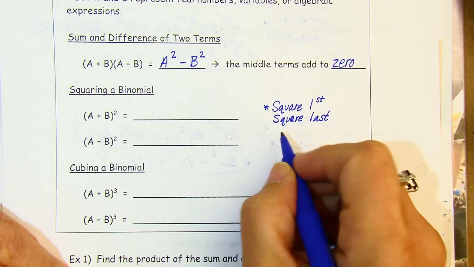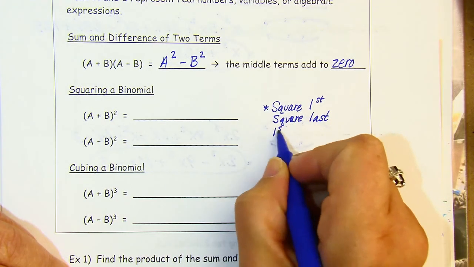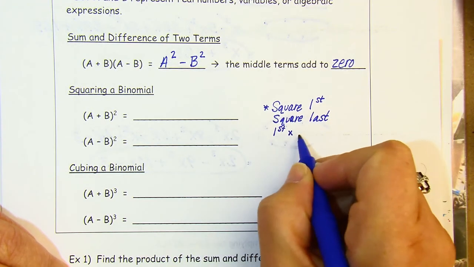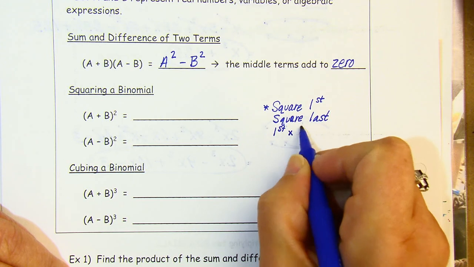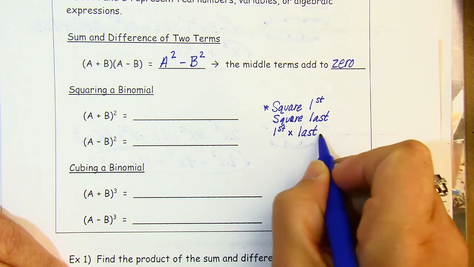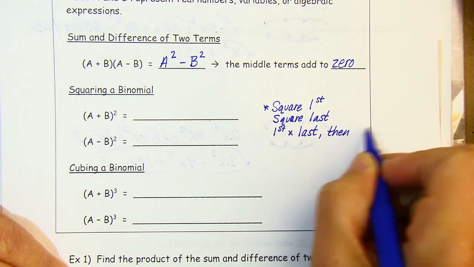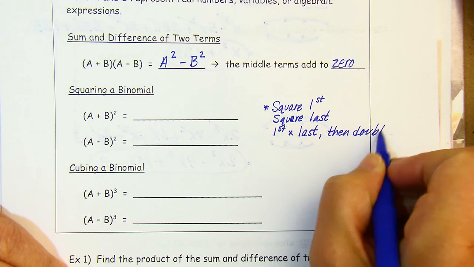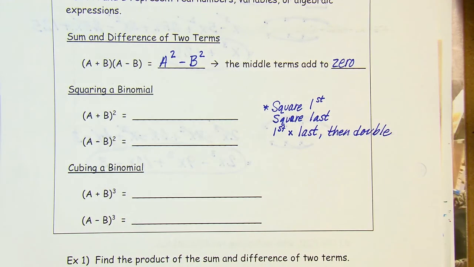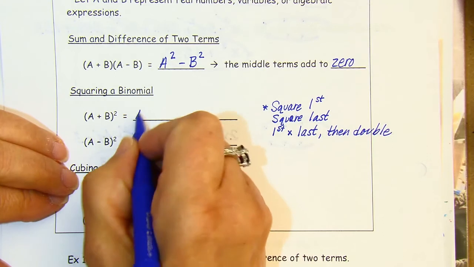And then for your middle, it's first multiplied with last. Then you double it. It's going to be so much quicker for you to get through problems if you know how to square a binomial rather quickly.